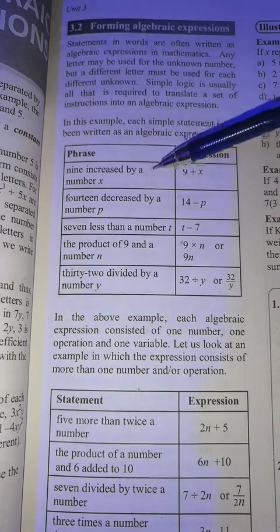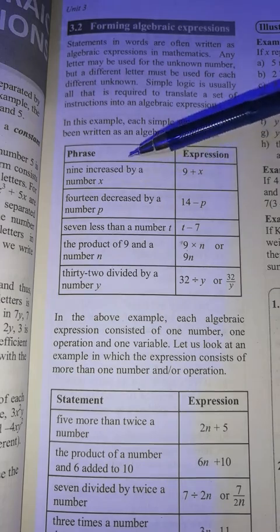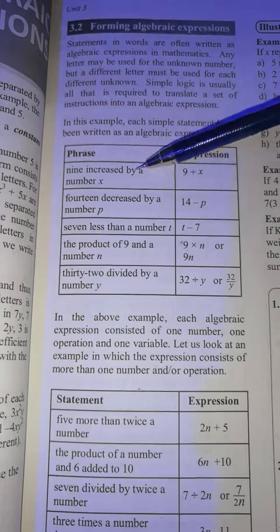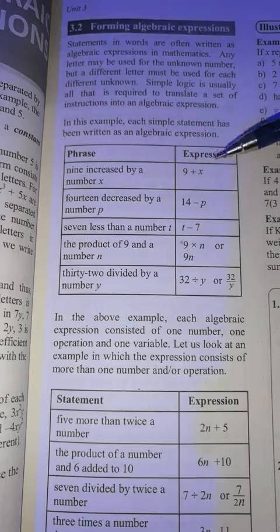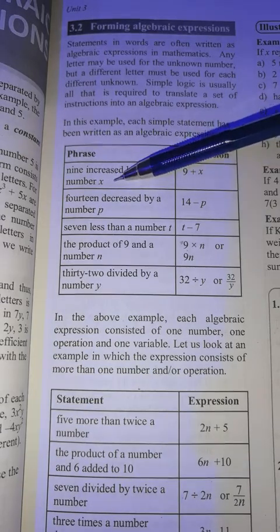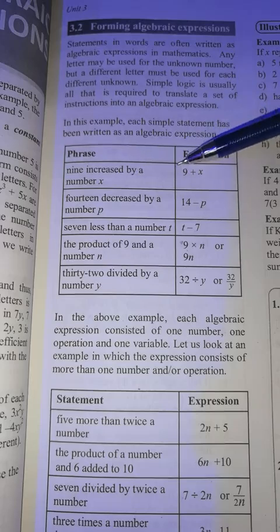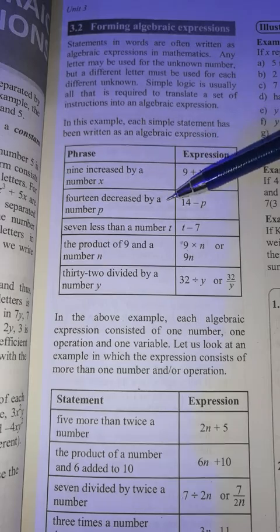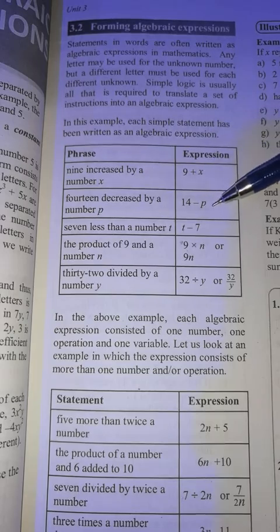So 9 increased by a number x. What does it mean? Increased by means addition. So take what is given, then the number, a number x. x is what we don't know, unknown, but 9 is known. So 9 plus x. Now 14 decreased by a number p. So 14 decreased by is minus p.